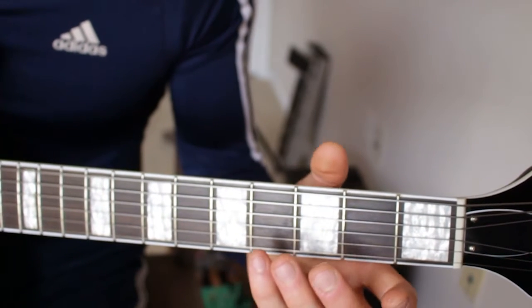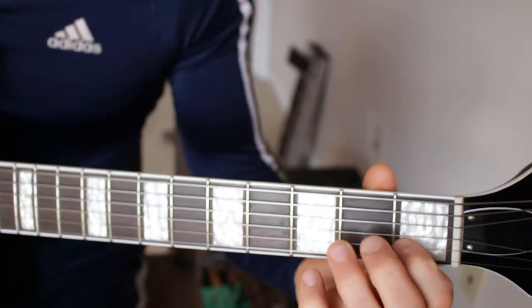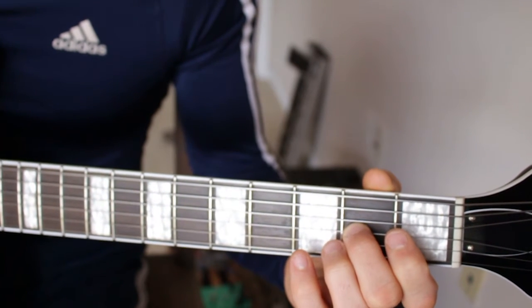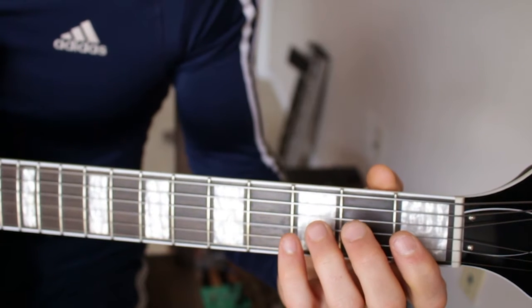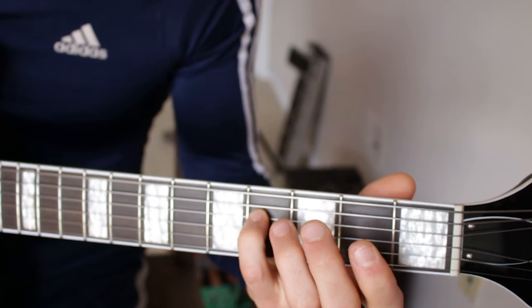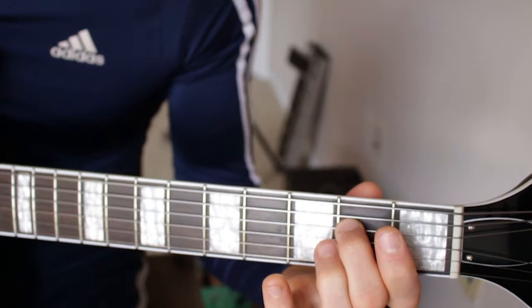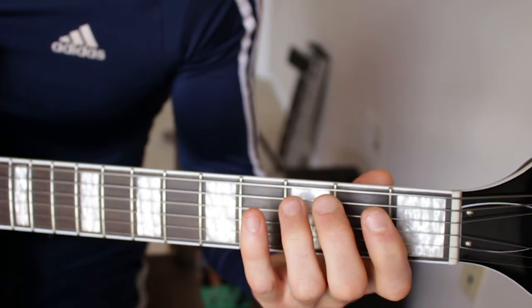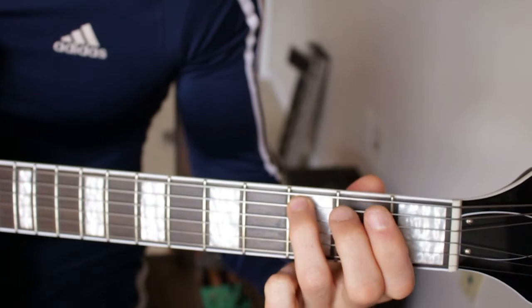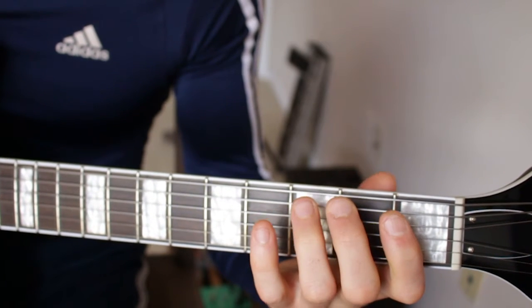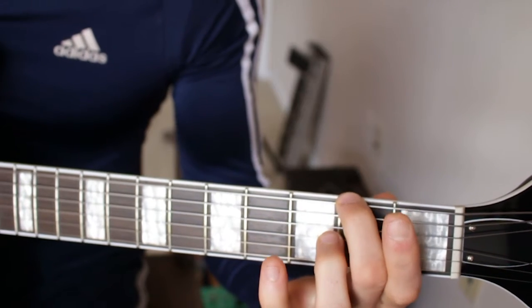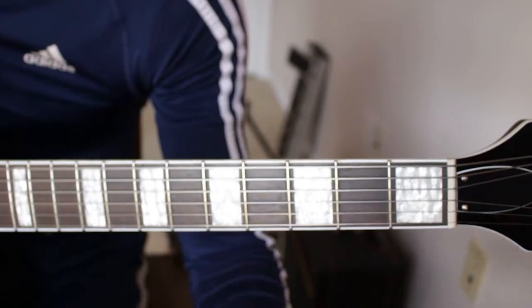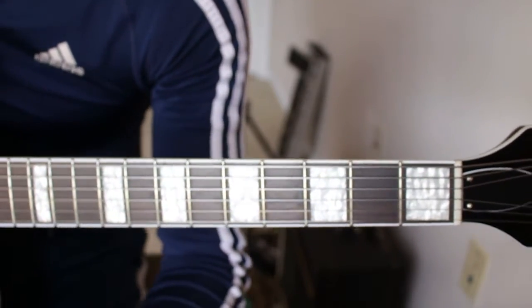So E, D, C, B, A, G, F sharp, E, here comes the D sharp, no, I'm sorry, D natural, C, B, A, G, F sharp, and E. There we go. So that was the E melodic minor scale.